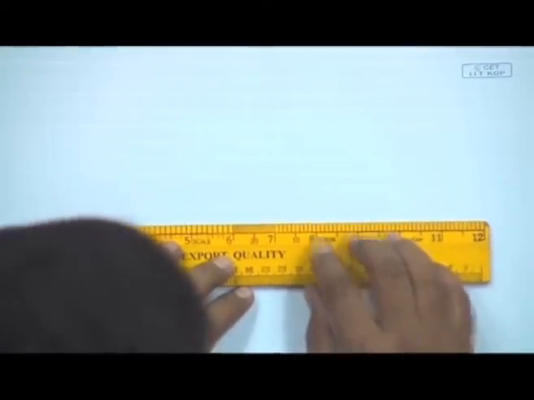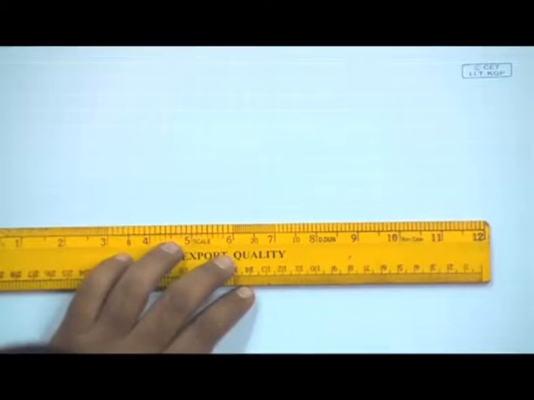So, if we have to show it pictorially, this is how I am going to write. Let me draw this.